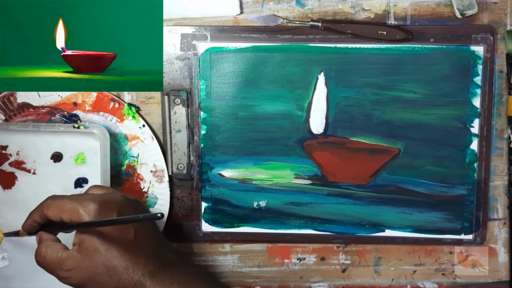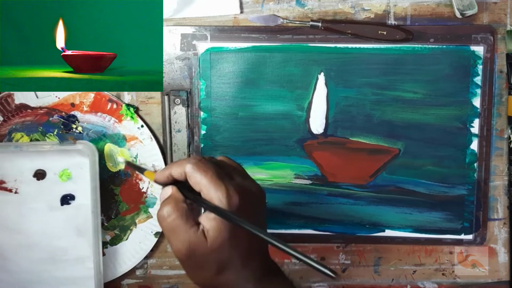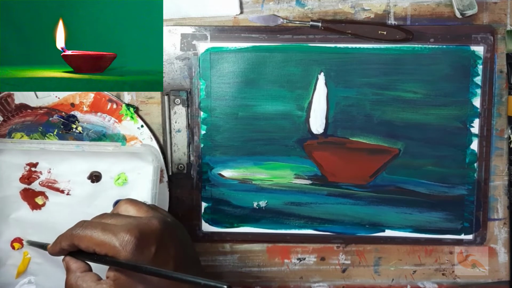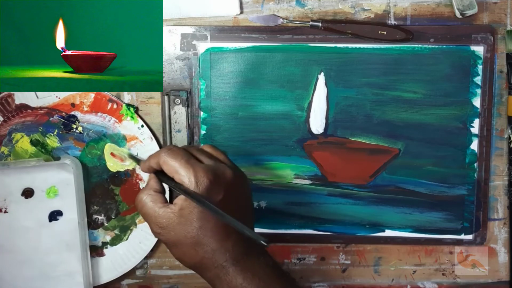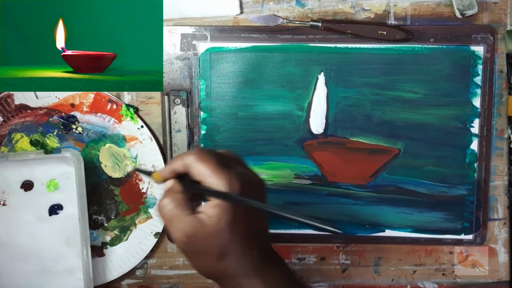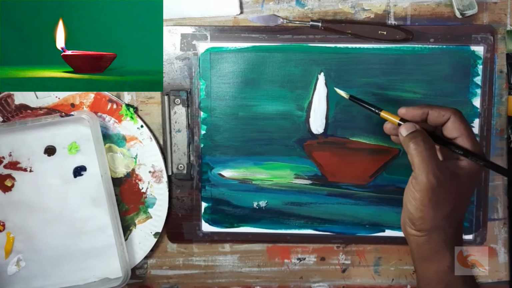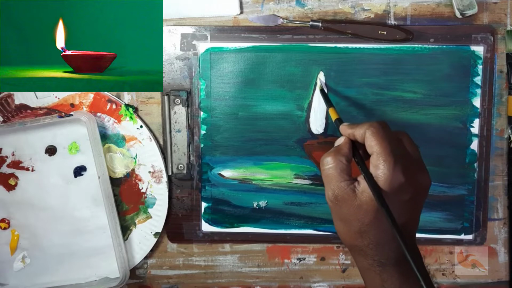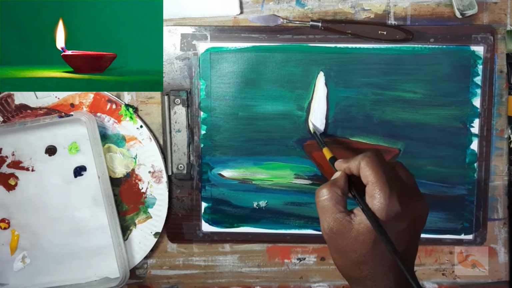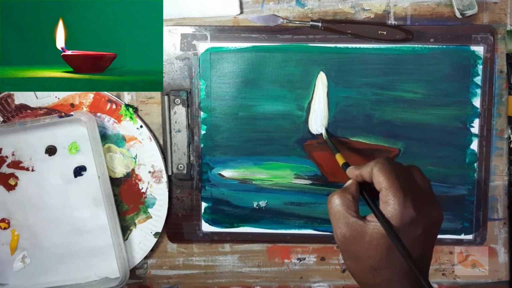Next I will block in the middle values like the lamp itself. As we get away from the light source, it will get a bit darker and a bit warmer, orangish. The value will get darker and darker as we go down to the body of the lamp. If you recollect, we have discussed practicing a value scale in one of the lessons.